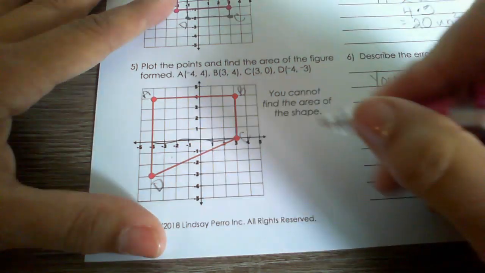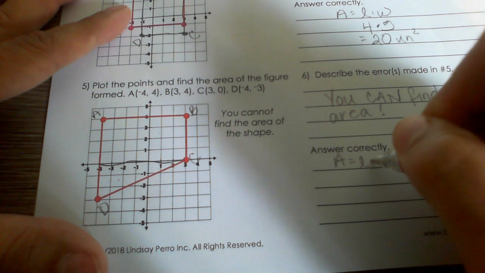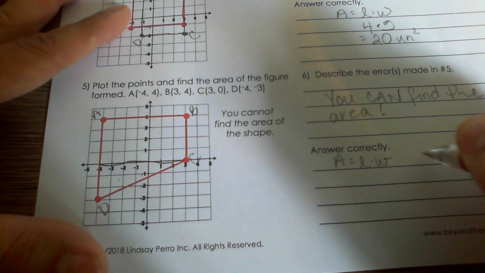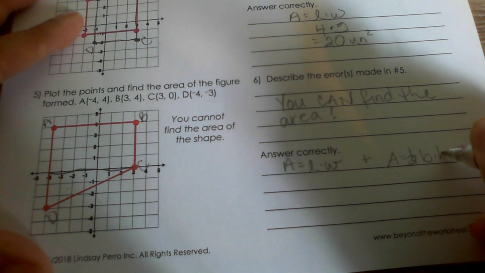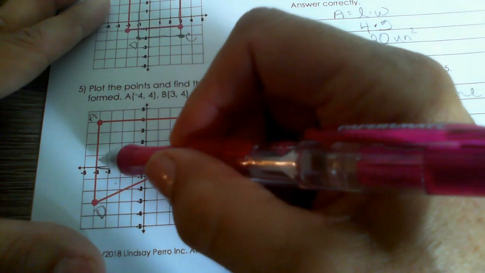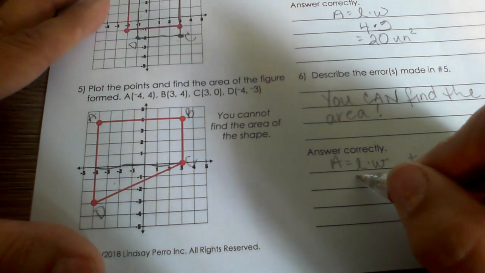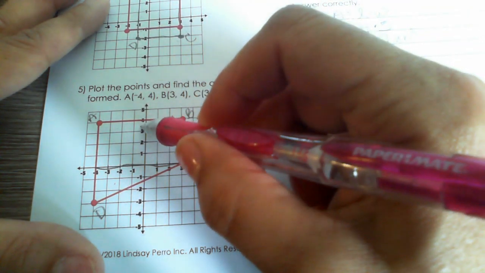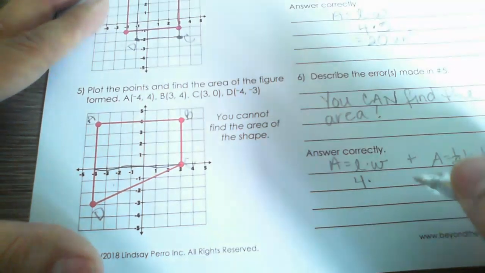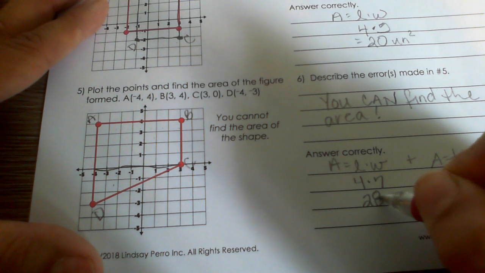Our top shape is a square, so the area is going to be length times width, plus the triangle. Okay, so the length in this case is 1, 2, 3, 4. And the width is 1, 2, 3, 4, 5, 6, 7. So that's 28.